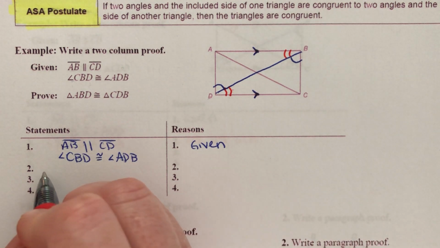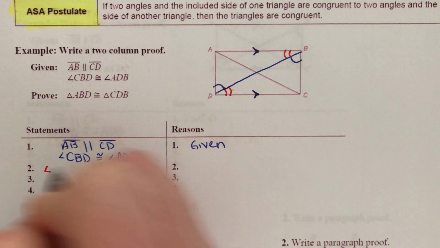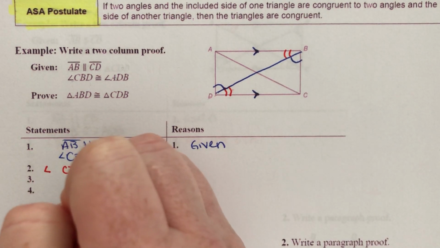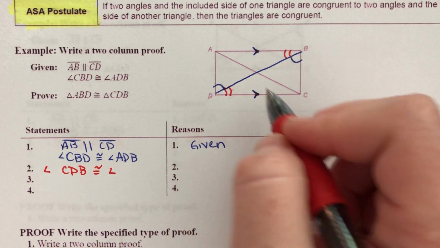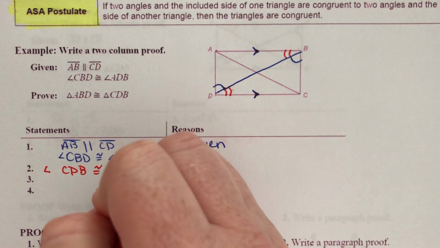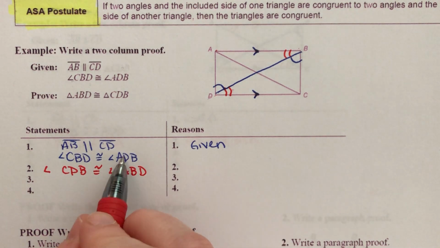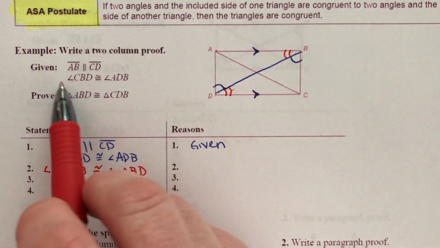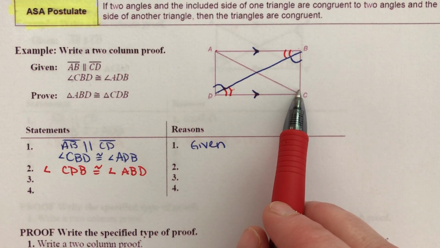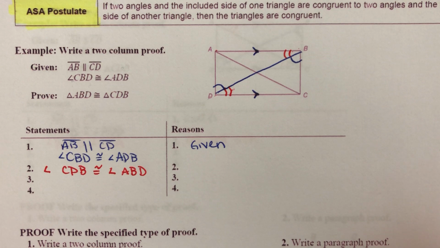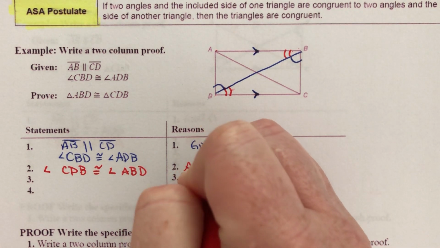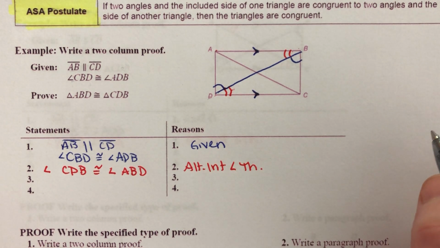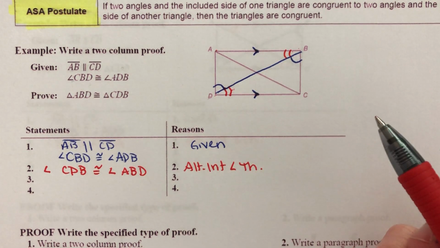So I can go ahead and mark that here in my proof. I'm going to say angle, what is this, CDB is congruent to angle, and then this top one, let's call it ABD. Looks kind of similar to the one above it, but it's not the same, okay? And the reason I know that they're congruent is because it told me the top line and the bottom line are parallel, and if that's the case, the alternate interior angle theorem tells me that when I have alternate interior angles between 2 parallel lines, they're going to be congruent.